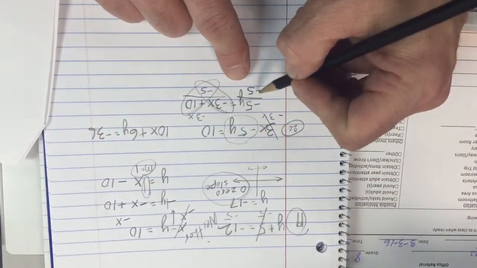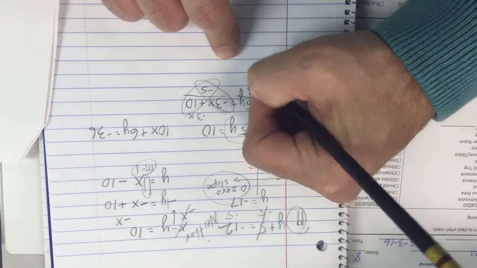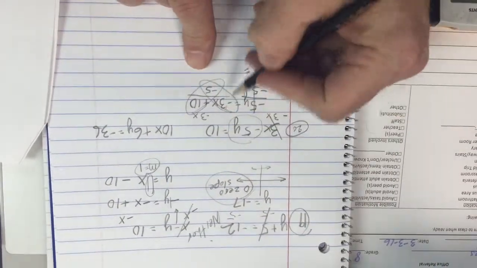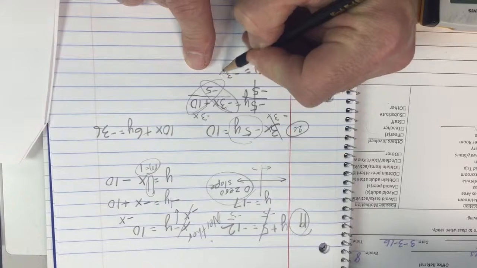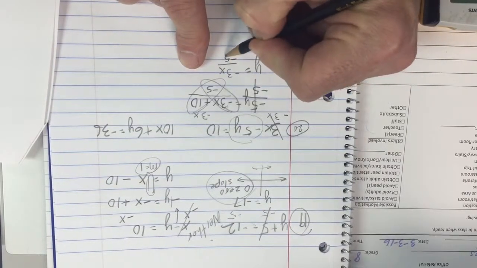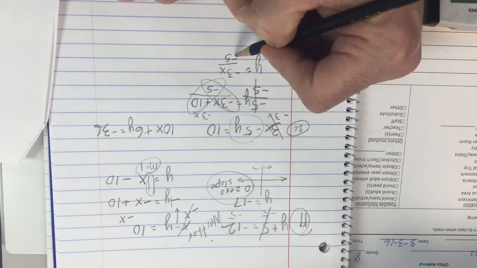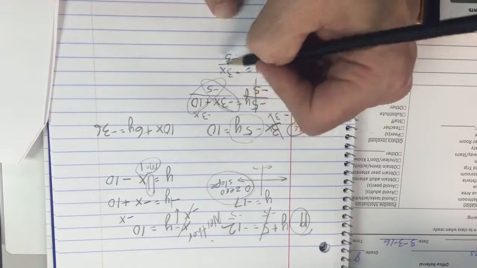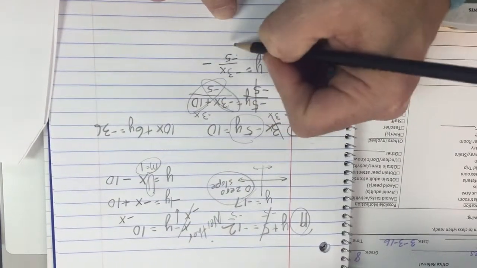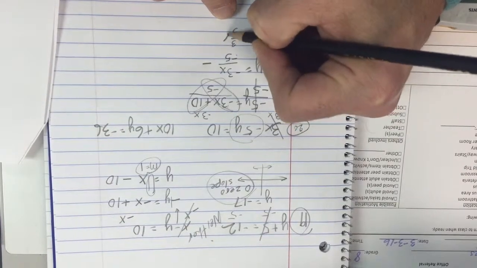So negative 5y divided by negative 5, that's y, perfect. And here we have negative 3x divided by negative 5. That's going to end up being a positive because negative divided by a negative is positive. So I can already see that my slope is going to be a positive 3/5 x.